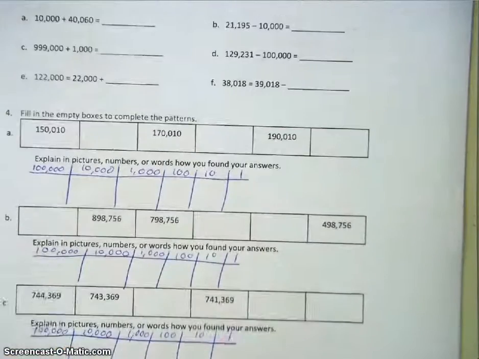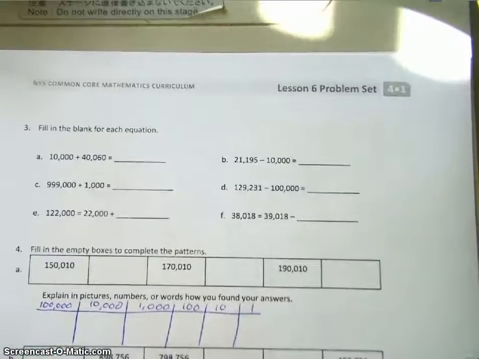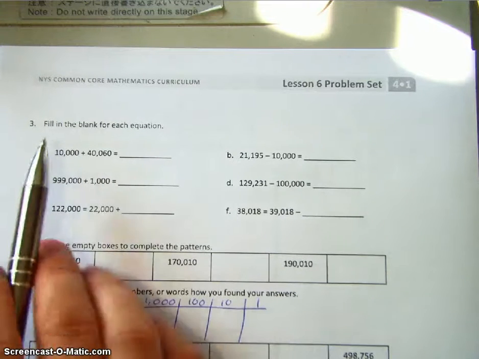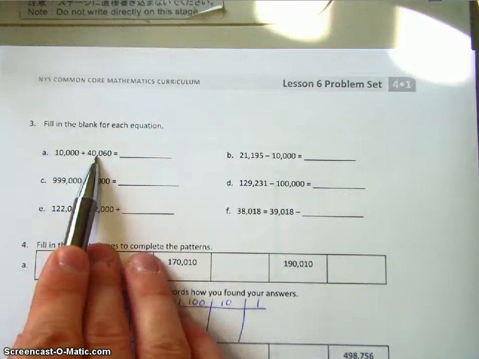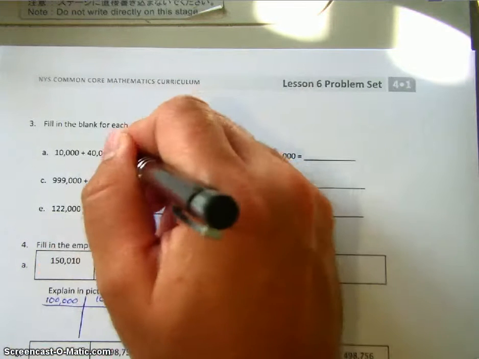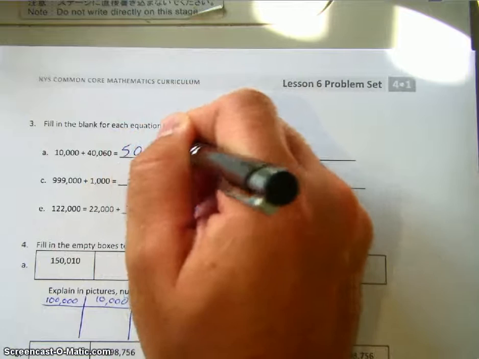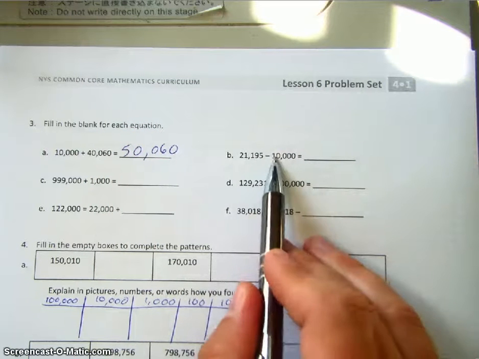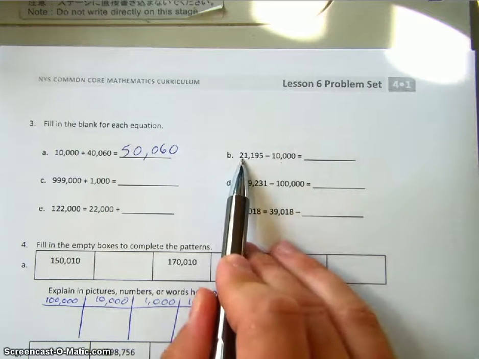Okay, moving on to number 3 here up at the top. Okay, so again we're adding and subtracting, but this time with no place value chart. So we can see that we're adding 10,000 to 40,060. So our 4 10,000s becomes 5 10,000s, and then everything else stays the same. For letter B, we're changing 1 10,000.